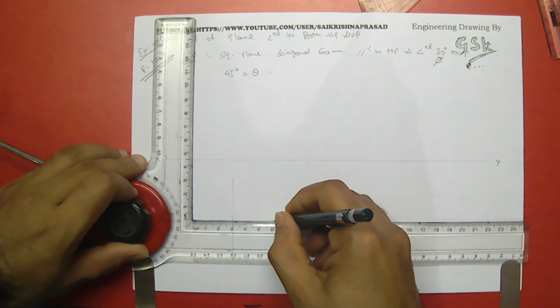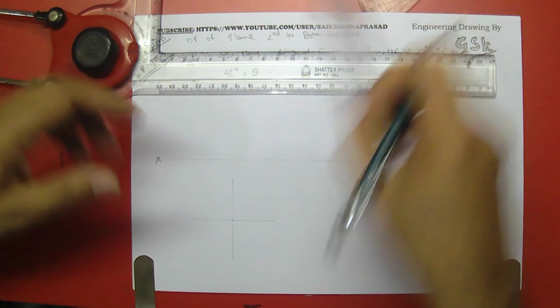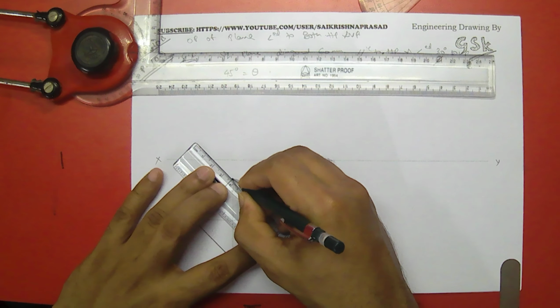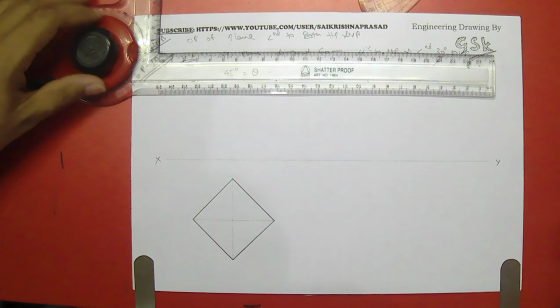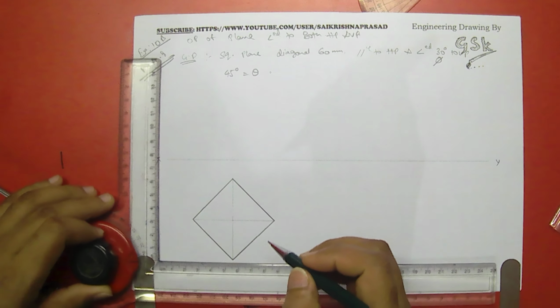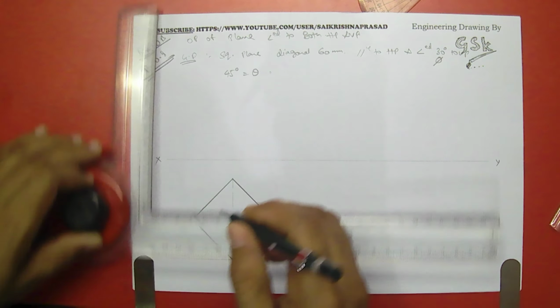So I am drawing the true shape of the square, that is diagonal 60, because in this direction I can show the diagonal very easily. This diagonal is 60.